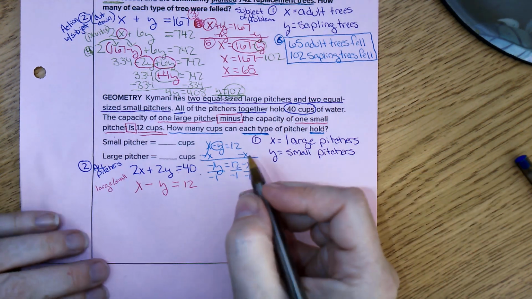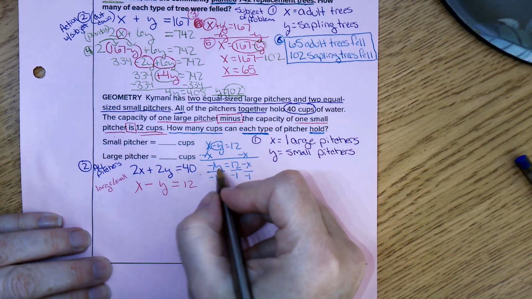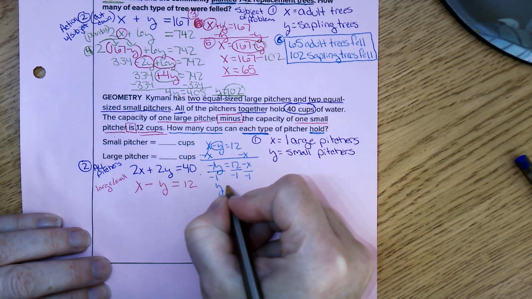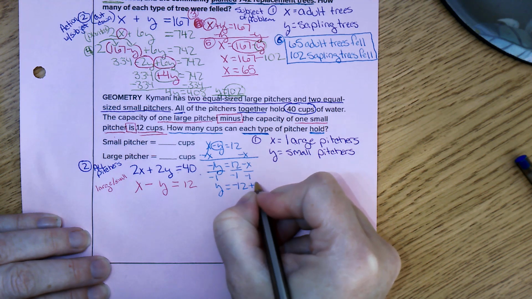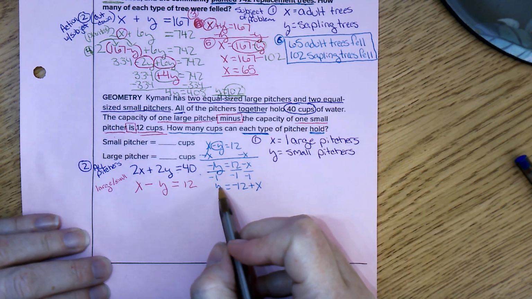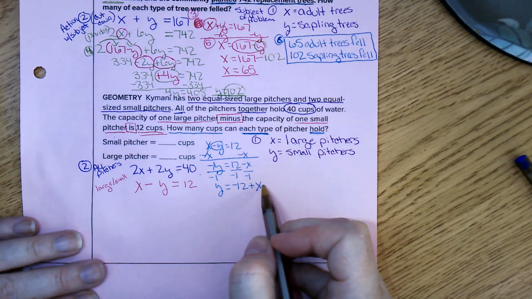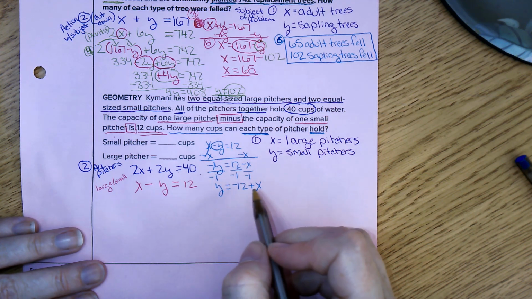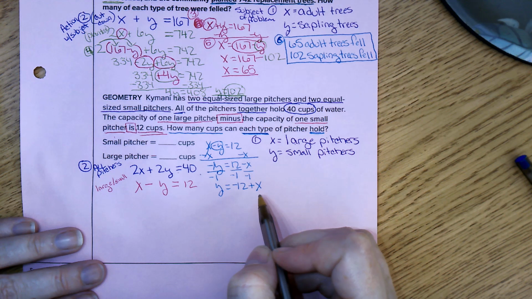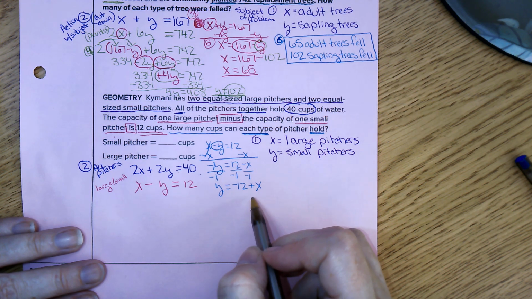Okay, so this is going to change the sign of everything, so that gives me a positive y equals -12 plus x. All right, making sure you change the sign of absolutely everything is vital. This skill here is one of the reasons a lot of people were graphing wrong on number 6 for Monday's assignment.